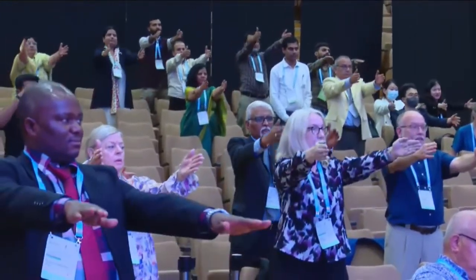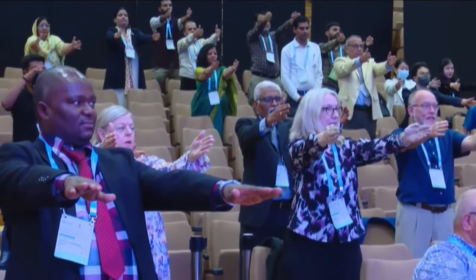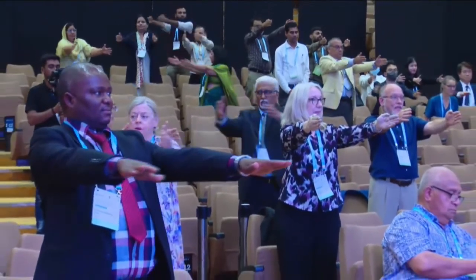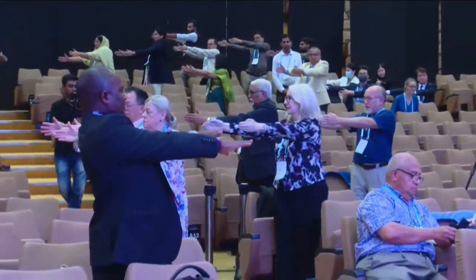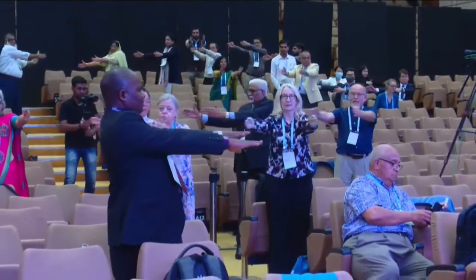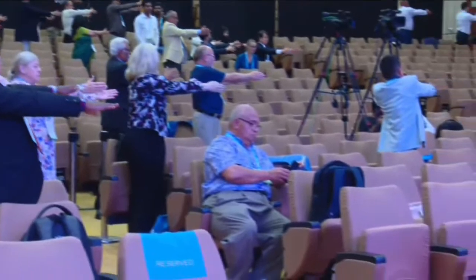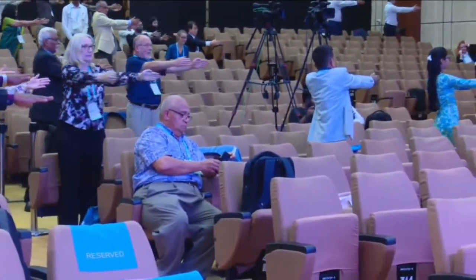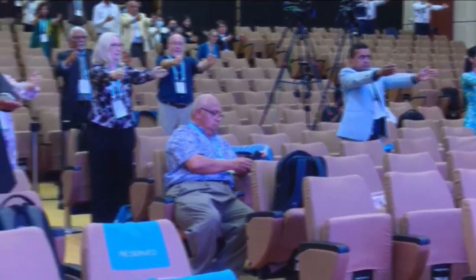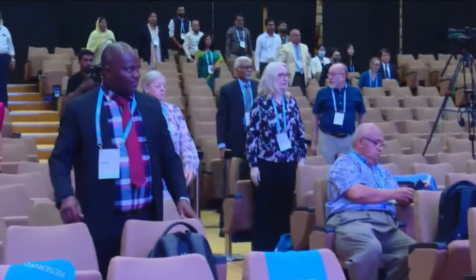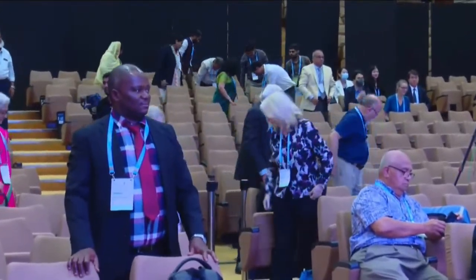Raise your arms in front of your chest, palms facing each other. While exhaling, twist your body to the right. Inhale, come back to the center. Exhale, twist your body to the left. Inhale, come back to the center and relax.